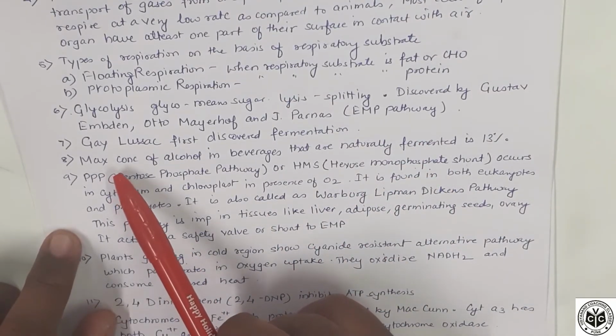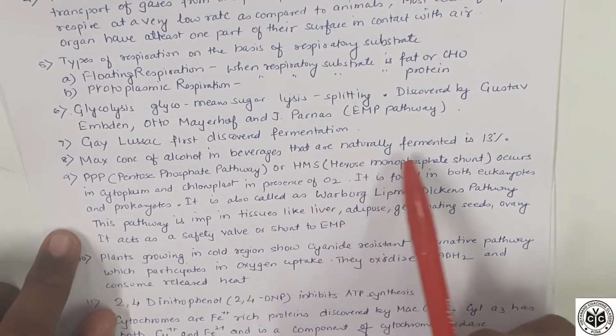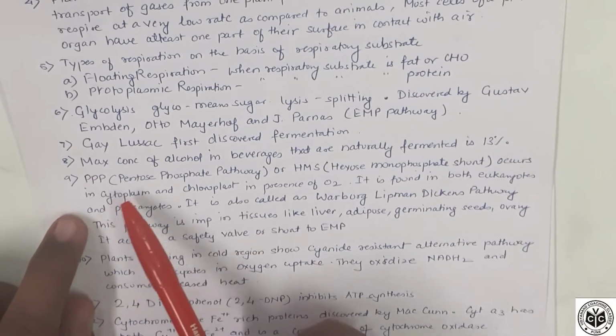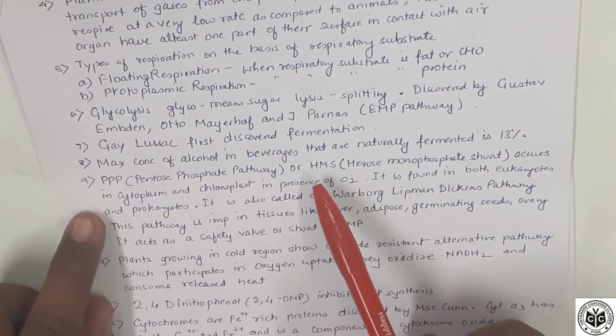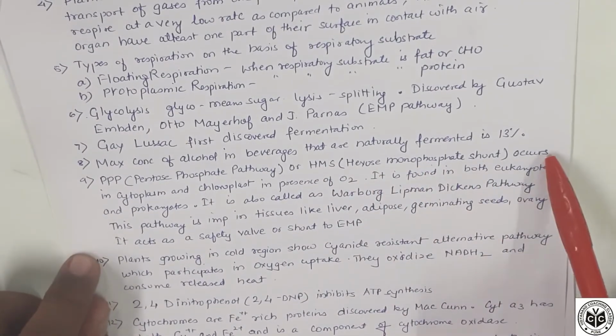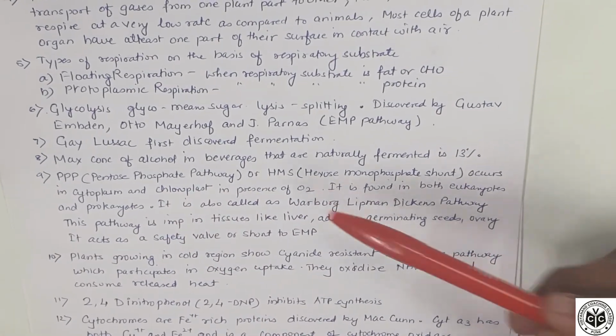The next point, maximum concentration of alcohol in beverages that are naturally fermented is 13%. PPP, pentose phosphate pathway, or HMS, hexose monophosphate shunt, occurs in cytoplasm and chloroplast in the presence of oxygen.